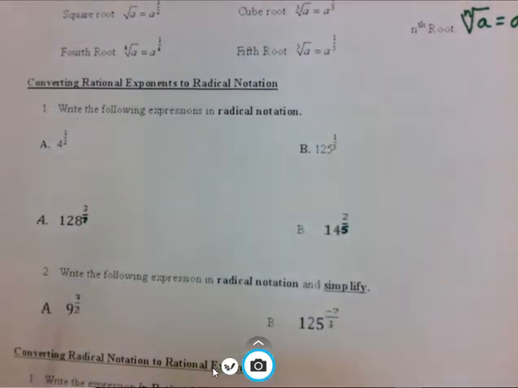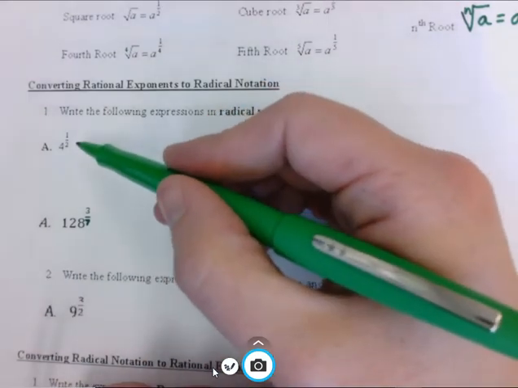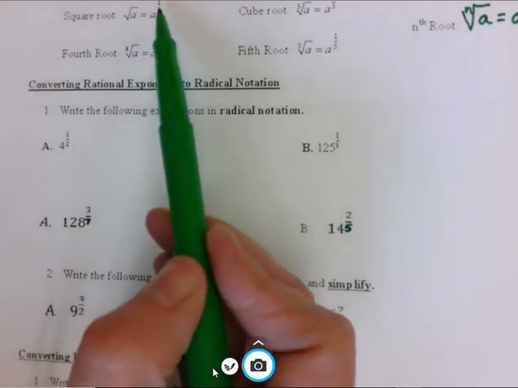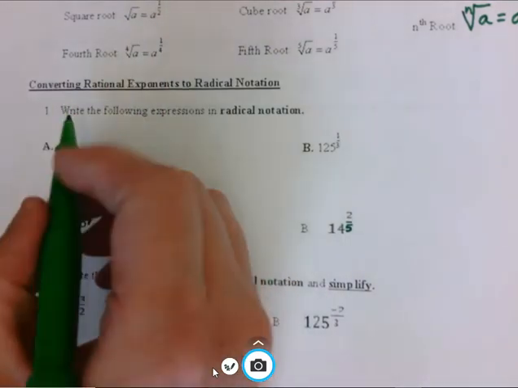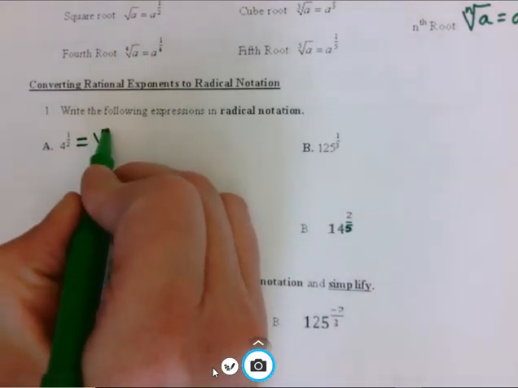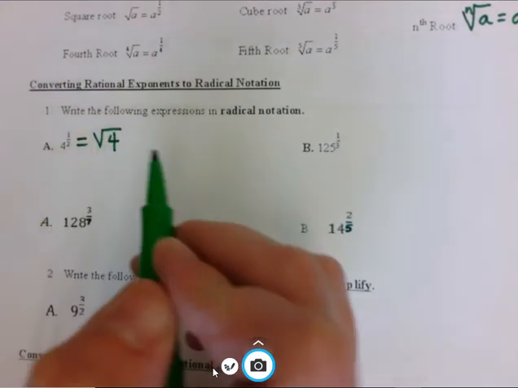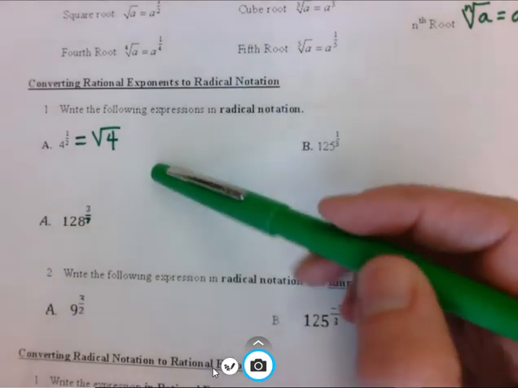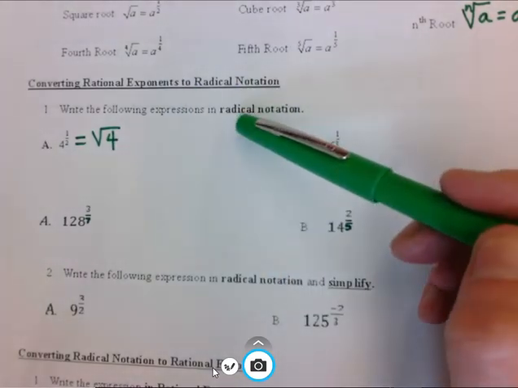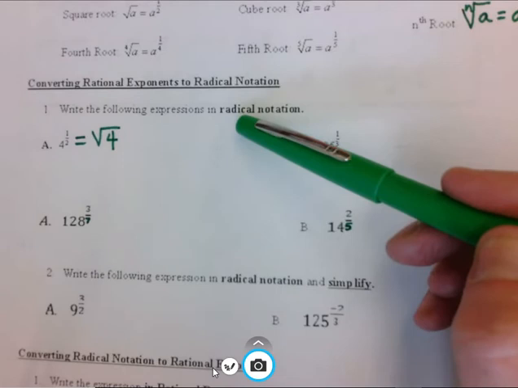So the first problem is 4 to the 1/2. We said 1/2 is the same as what root? Yes, thank you, Danelle. The 1/2 exponent is the same as a square root. So this is the square root of 4. A lot of you guys, you see the square root of 4 and you just can't help yourself. You want to keep going. That's totally fine if you want to, but it didn't say that you had to evaluate it. It just said to write it in radical notation, so you can stop there.